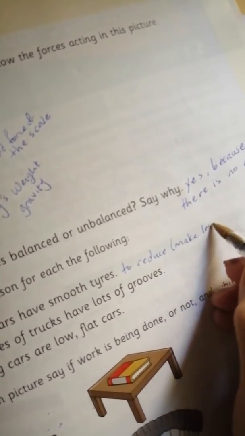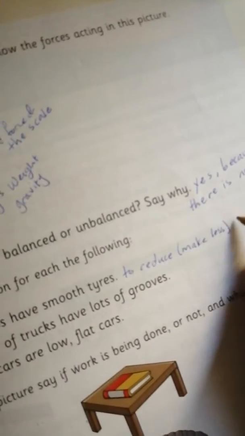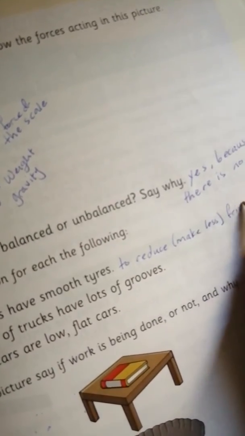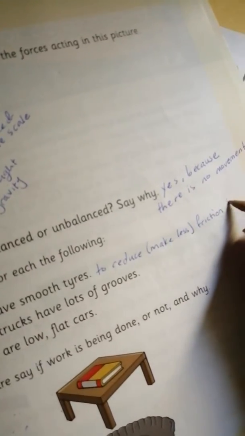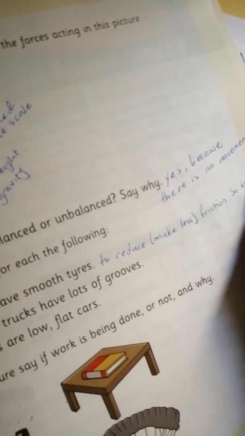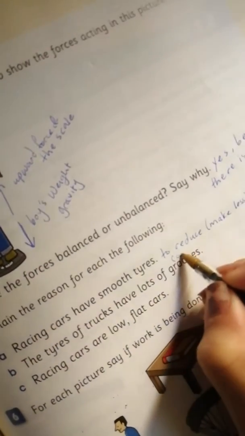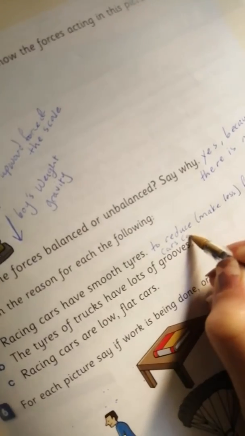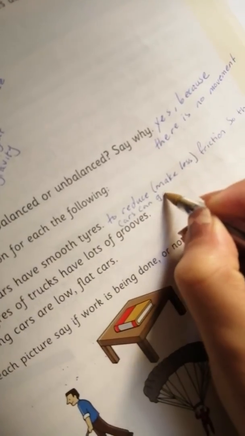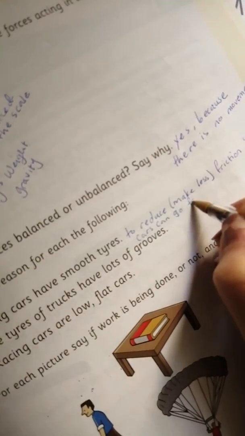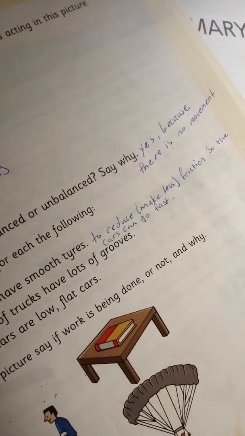Make less friction so the cars can go fast. Okay, here's the answer.